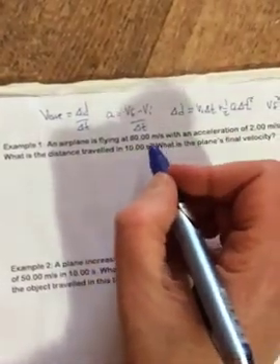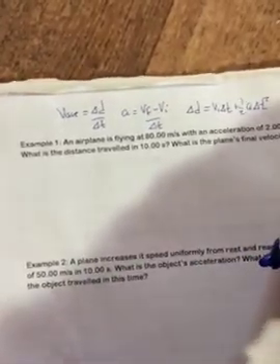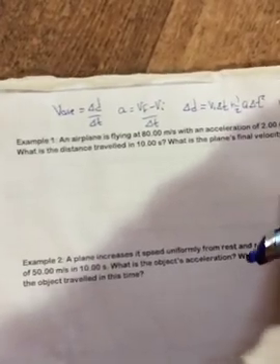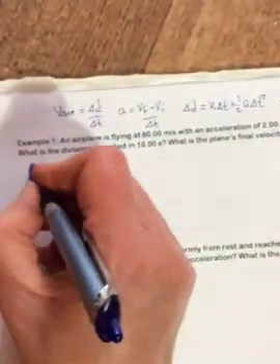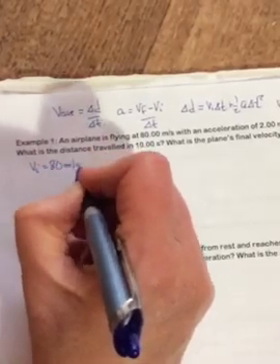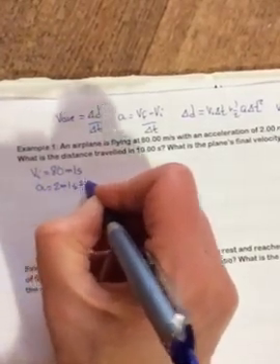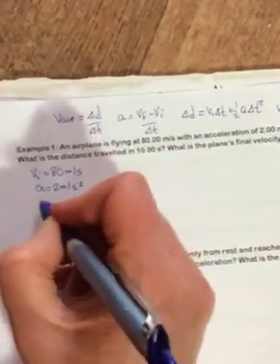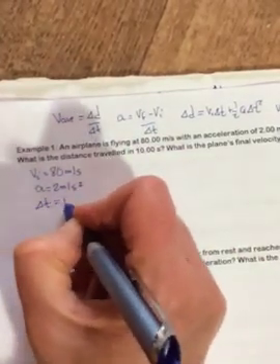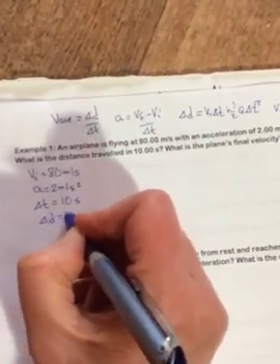Okay, so example 1. An airplane is flying 80 meters per second with an acceleration of 2 meters per second squared. What is the distance traveled in 10 seconds? So it's initially flying 80 meters per second. That's your Vi. Acceleration is 2 meters per second squared. And then it says it travels for 10 seconds. And it wants to know what's the distance traveled, what's delta d.